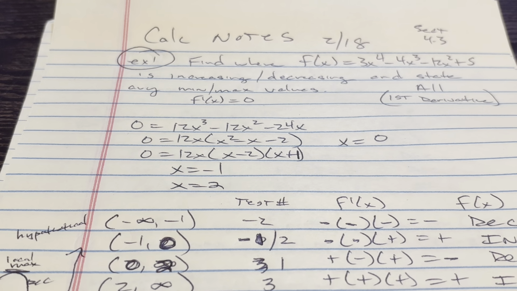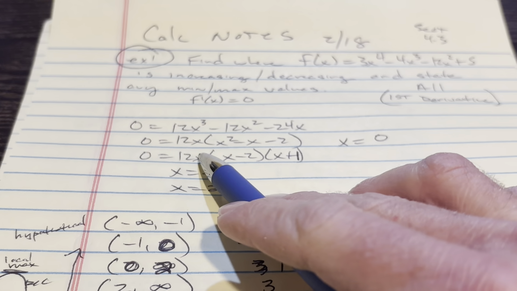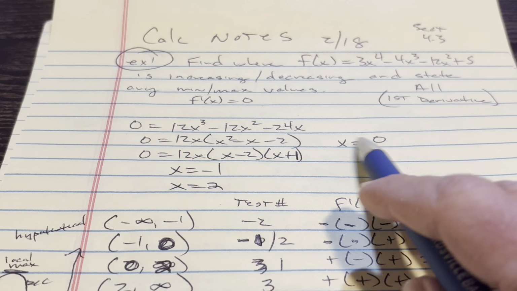All right, so I can factor out a 12x from all three terms. I'm left with 12x on the outside, x squared minus x minus 2. All right, then what multiplies to negative 2 and differs by 1? It's a negative 2 plus 1. Look at that. Factors really nicely. I almost forgot about that critical number there, but 12x equals 0, so x is 0, x is a negative 1, and x is 2.